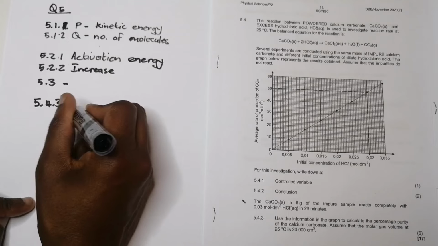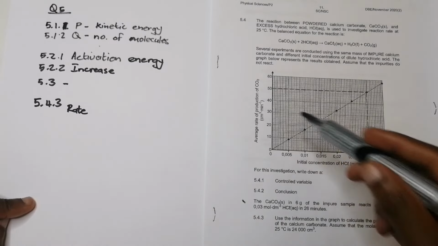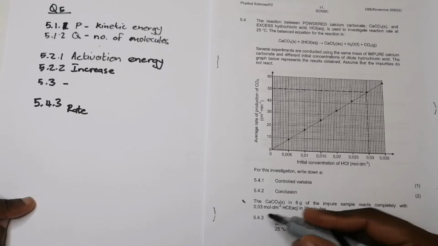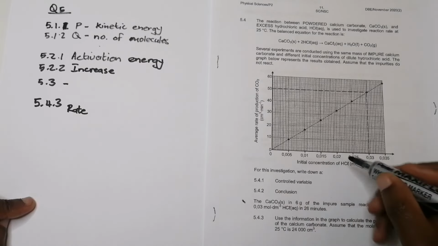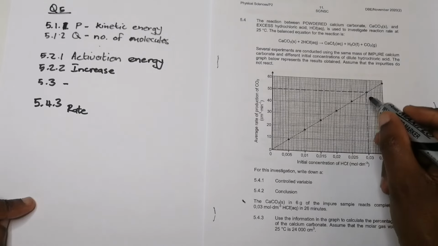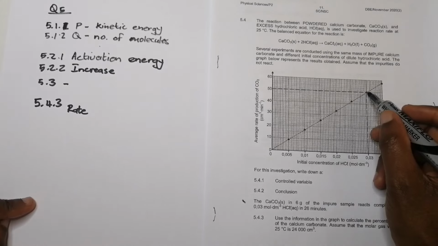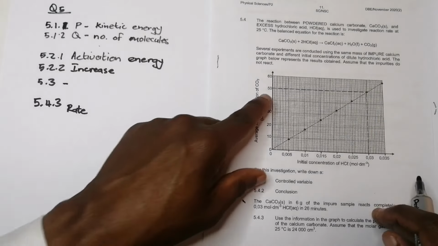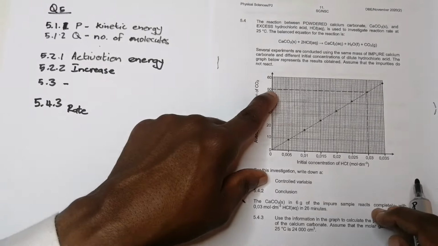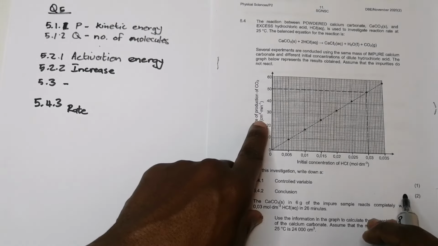I'm given the rate of reaction, isn't it? They told me 0.03, so I'm going to look for 0.03 on the graph, and I think that's going to be 50. So the rate is 50 cubic centimeters per minute.